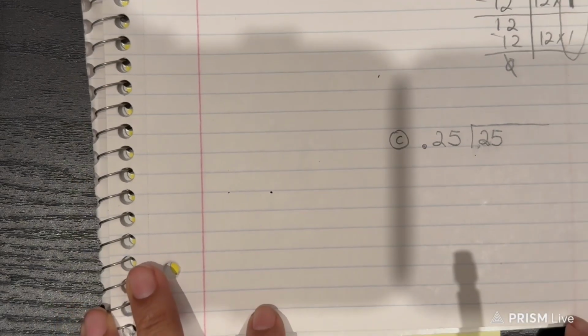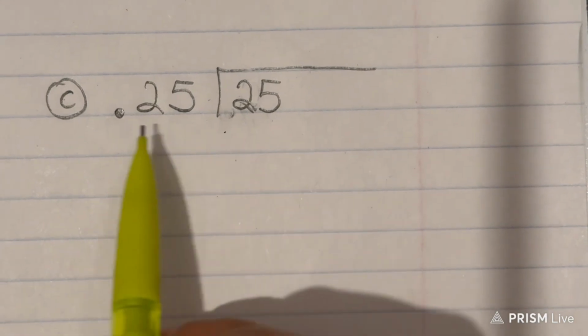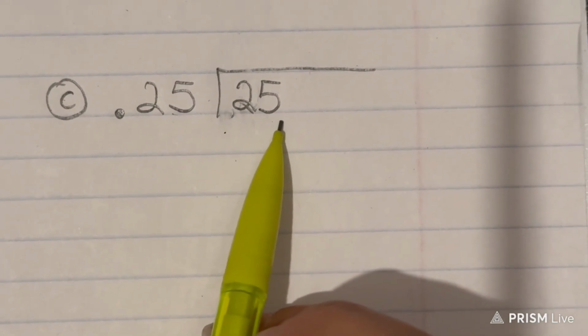All right, let's say I was going to go ahead and divide this number. It's just a 0.25 divided by 25 right here.